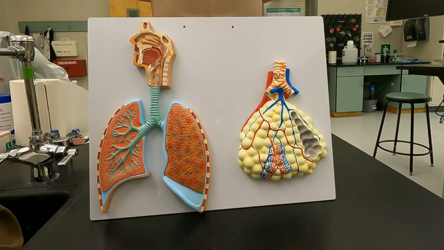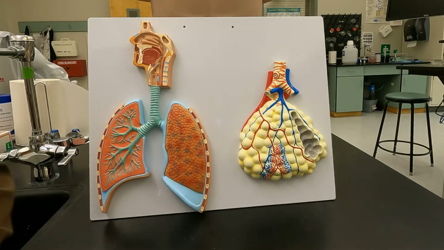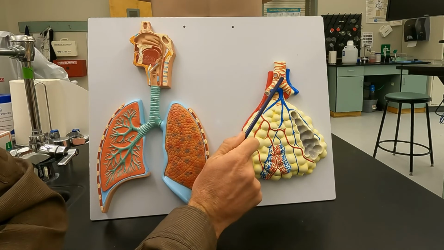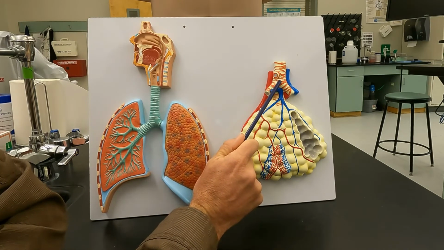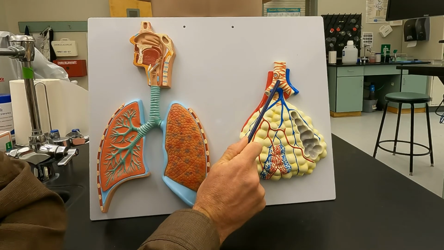What are some situations that activate the sympathetic nervous system? Exercise is a good one. So exercise is going to stimulate the sympathetic nervous system. What is the sympathetic nervous system going to cause this smooth muscle to do? To constrict or relax? It's going to cause it to relax.